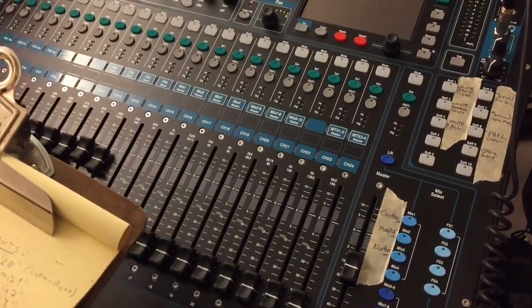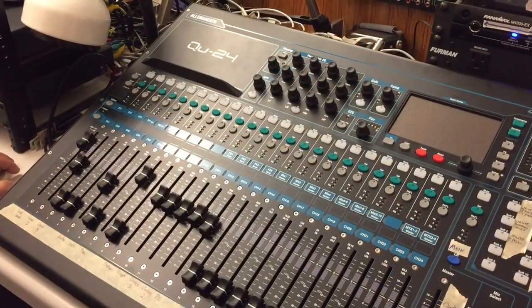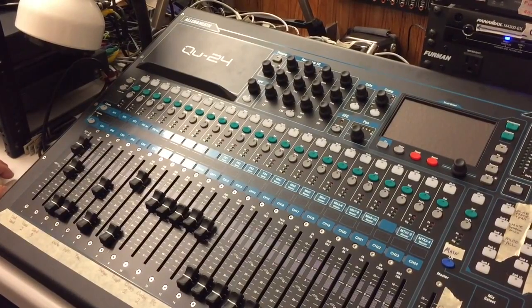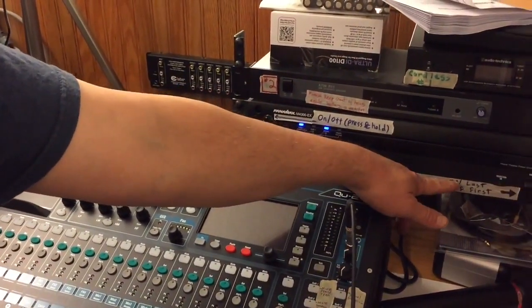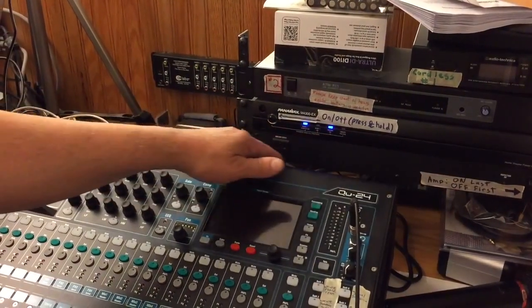And I think that's enough to get started. Okay, so when we turn the board on, we want to follow the same rules we've been using. Over here we have that the amp goes on last and off first, and that's still true.